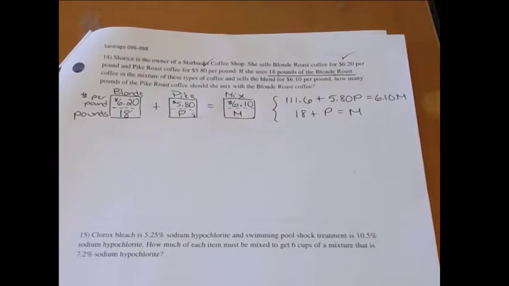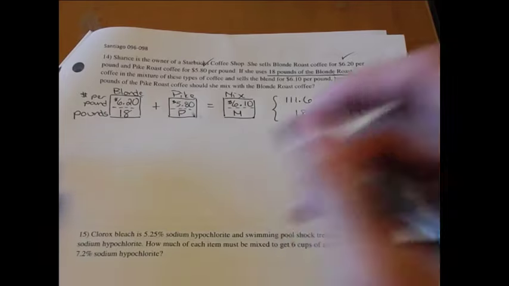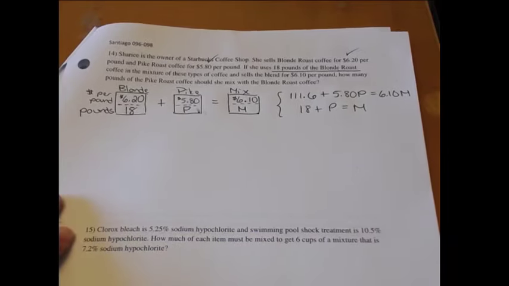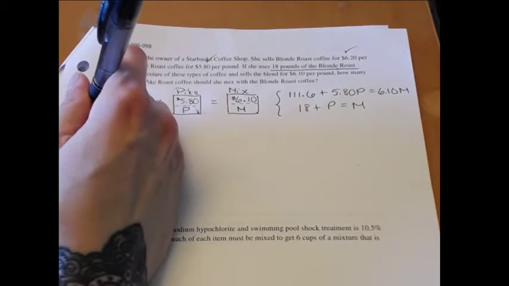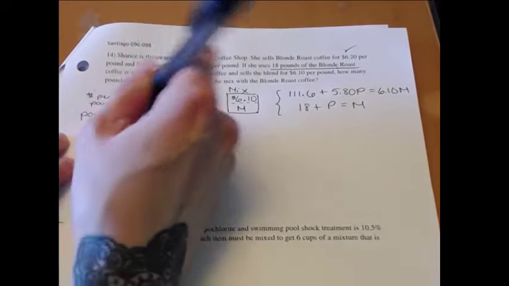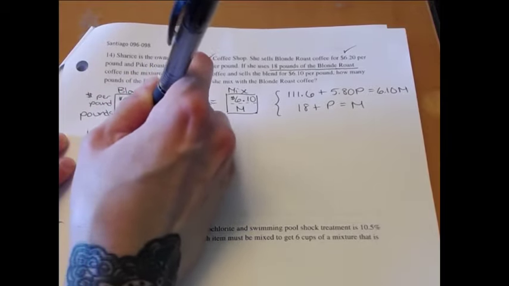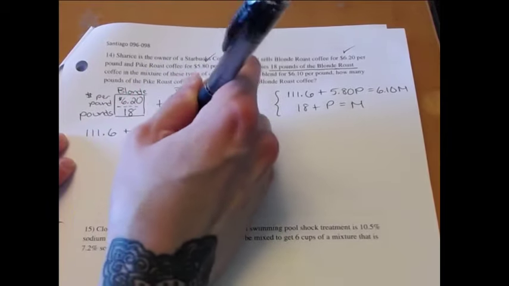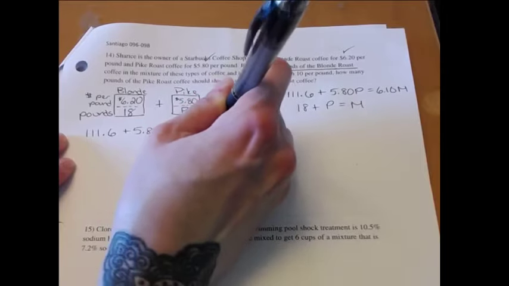And voila, we have our system. Now, I'm actually going to rewrite this system, but I'm not going to use elimination this time. And I'm going to show you why that is. So I'm going to rewrite my system here. 111.6 plus 580p is equal to 610m.